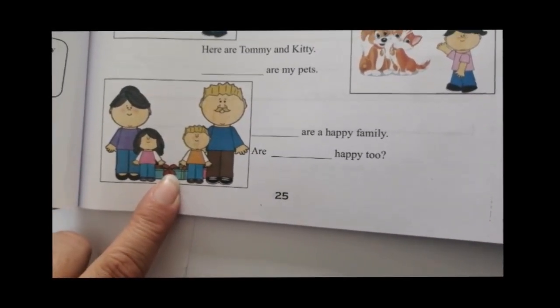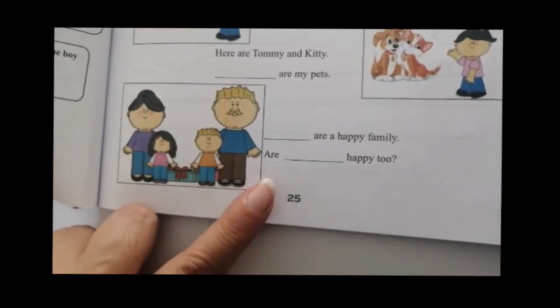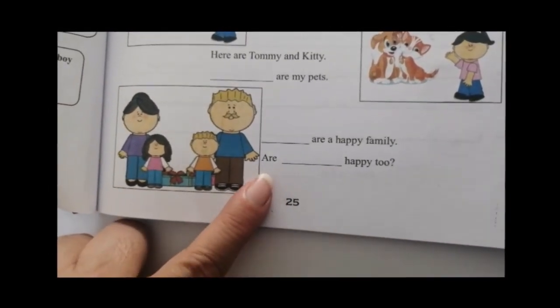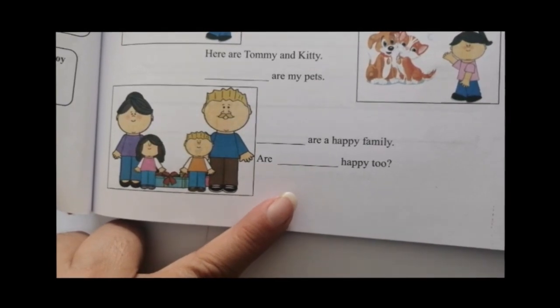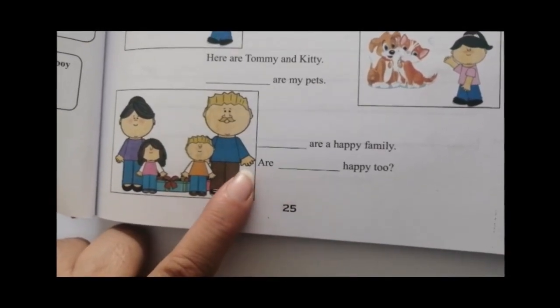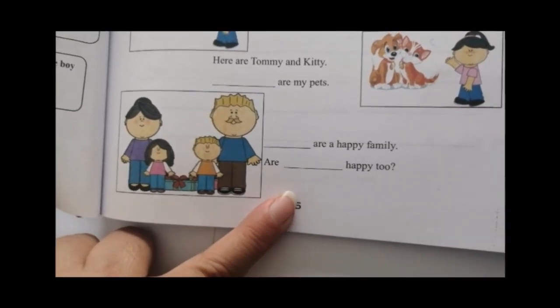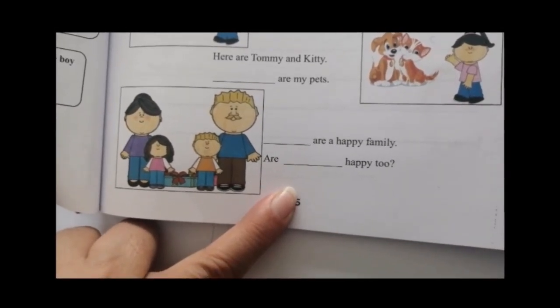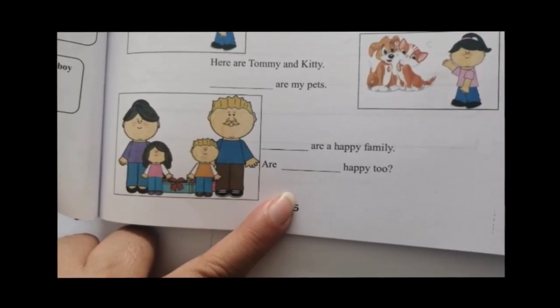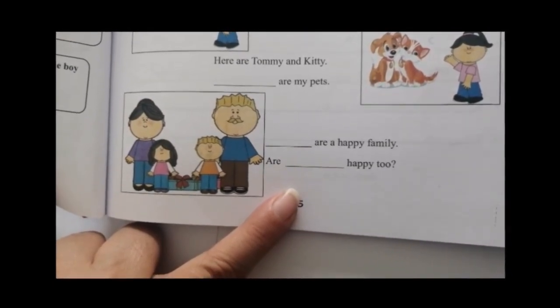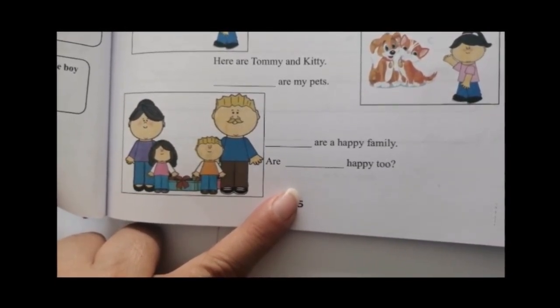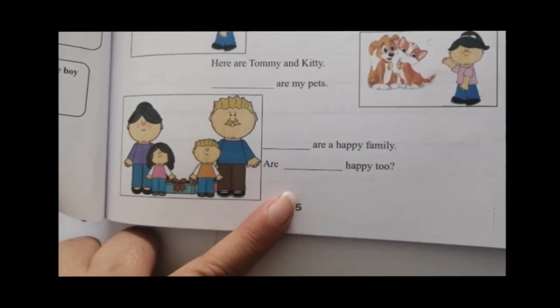Yes, I hope that you remember. Now come to the last sentence. Are Dash happy too? Now Mona is asking you about something and you have to write the pronoun over here. And here the pronoun will be written in small letter because it is not the start of a sentence.